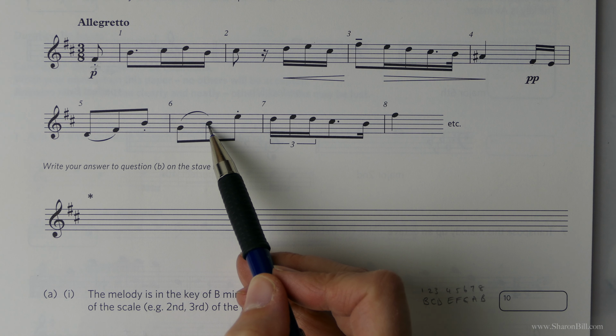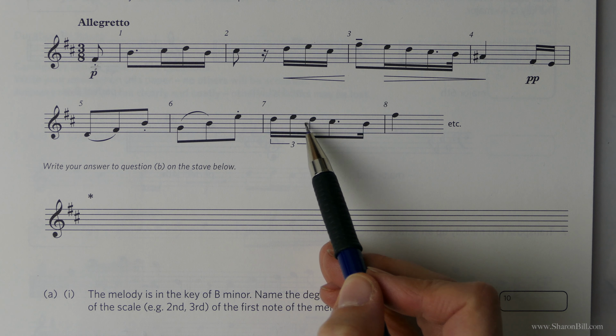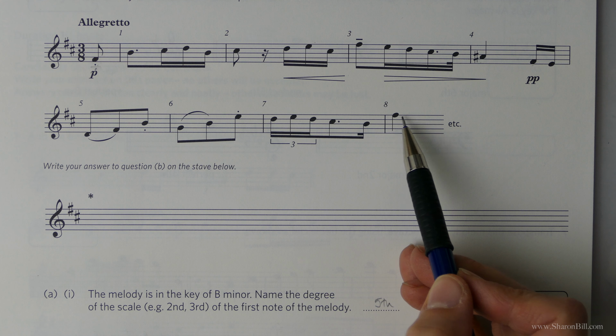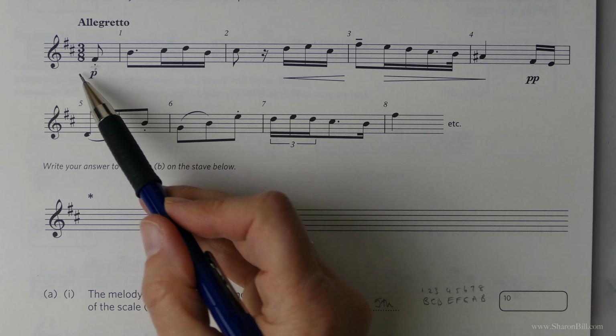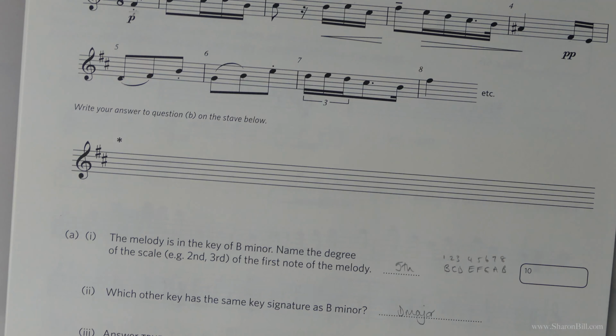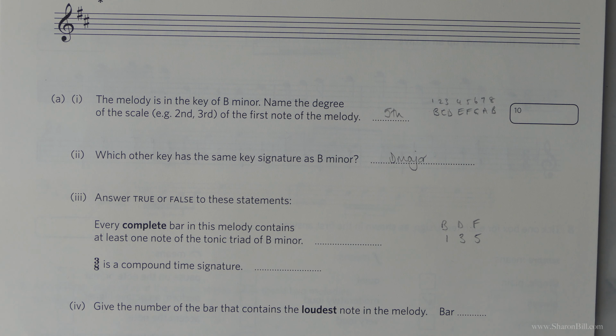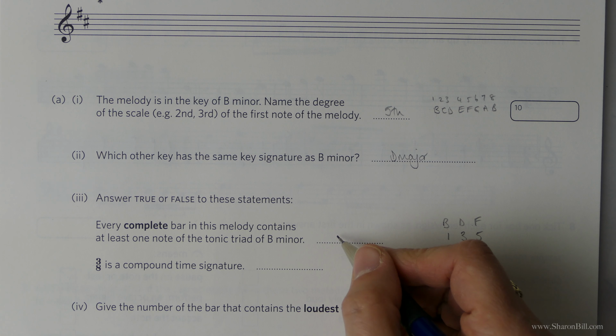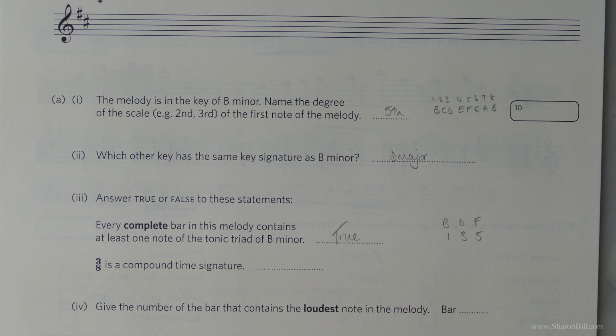There's a B, so that one's okay. There's a D, and actually even here there's an F. So in every complete bar, but also even in the incomplete bars, there is at least one note of the tonic triad, so that statement is true.